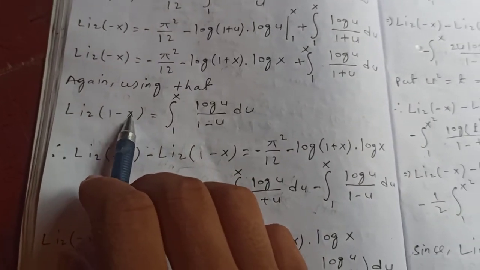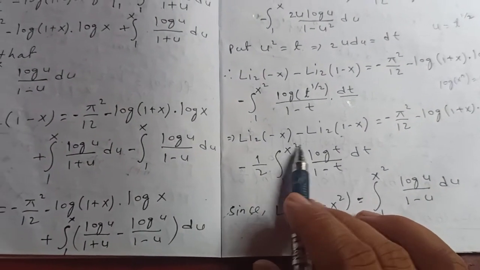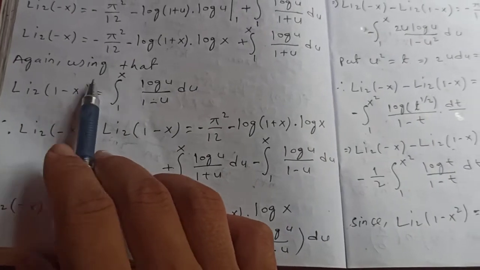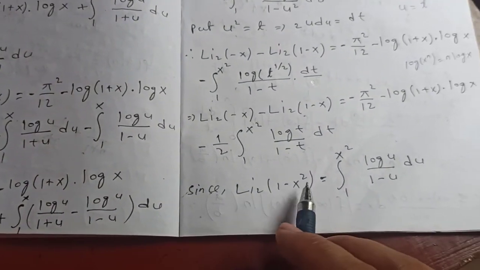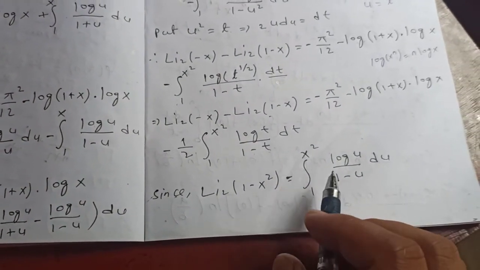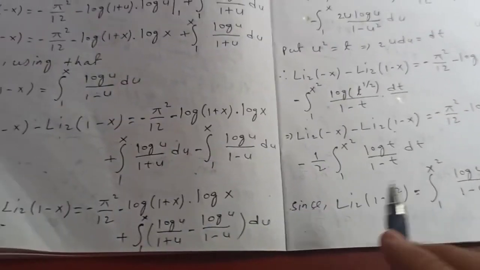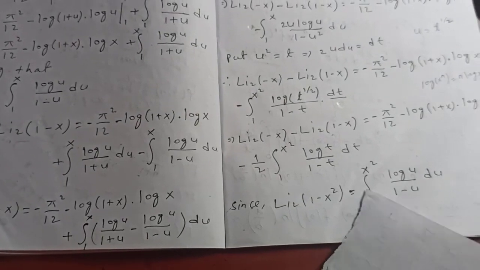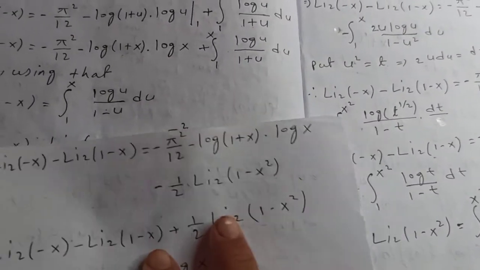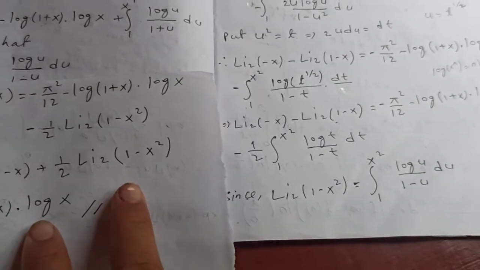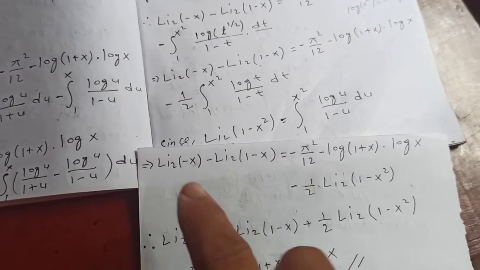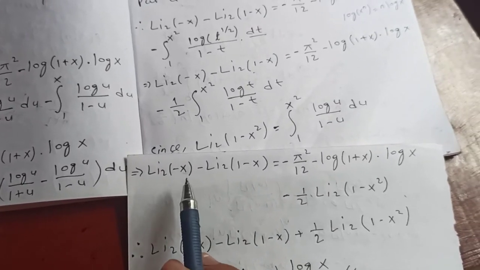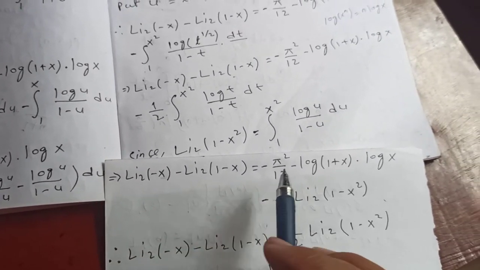Now if you put here x equal to x squared, right? x equal to x squared, what do we get? Li2 of 1 minus x squared is the integral from 1 to x squared log u upon 1 minus u du. Same definition here, okay? Then what we can get, this is the thing, okay?